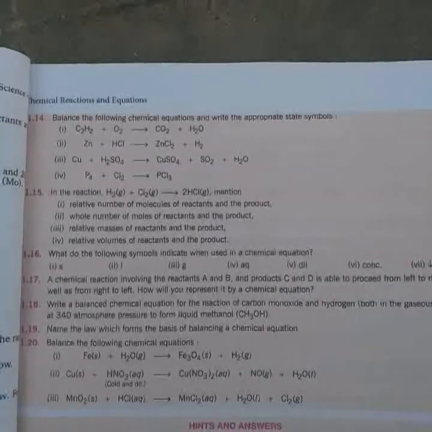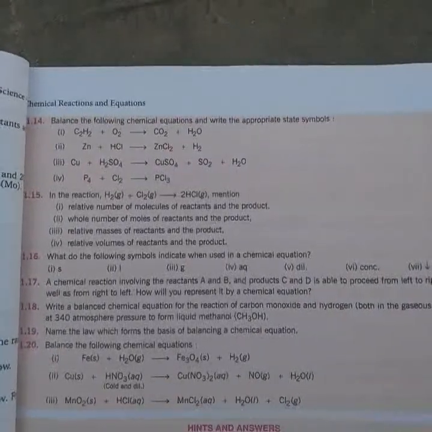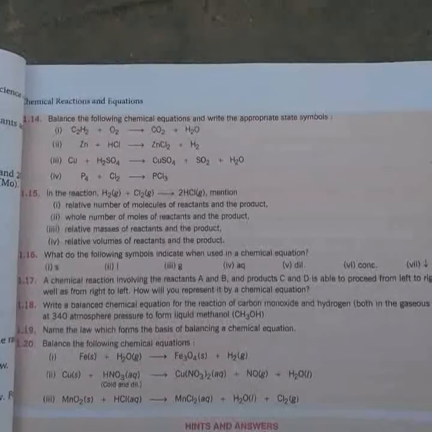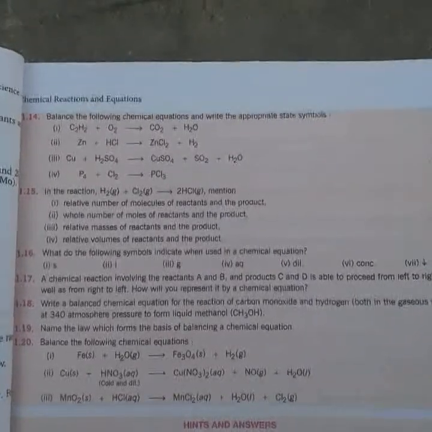In question number 16, what do the following symbols indicate when used in chemical equations?